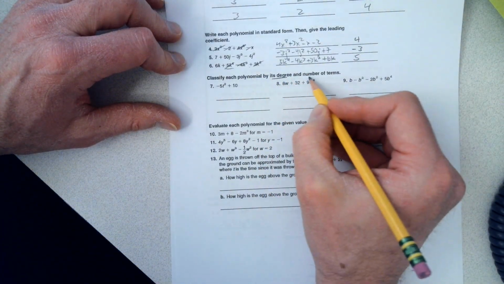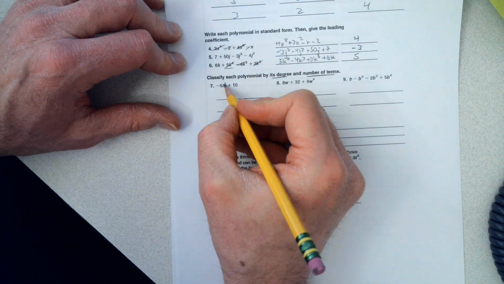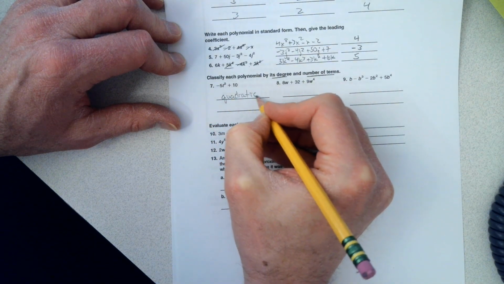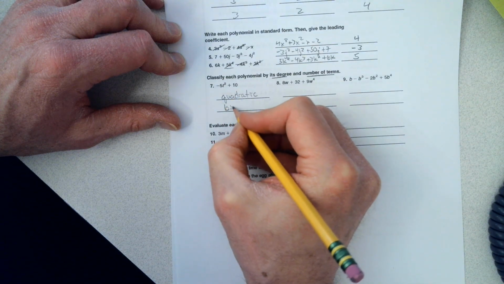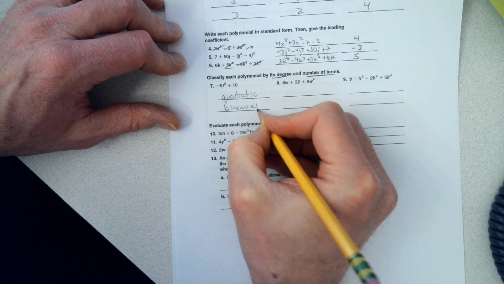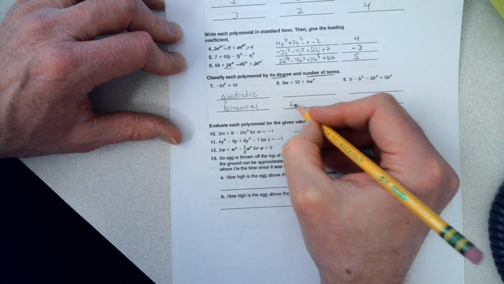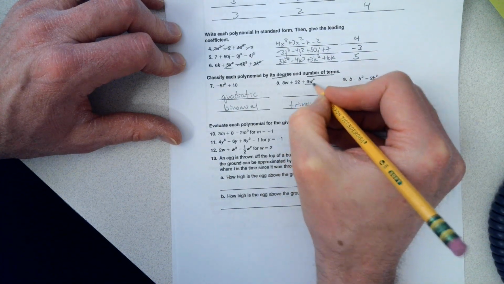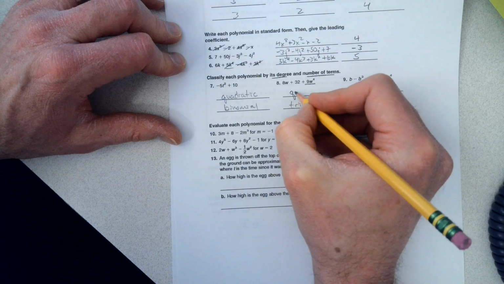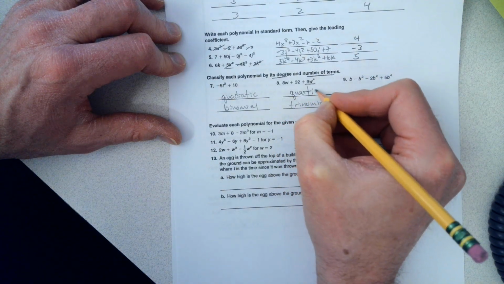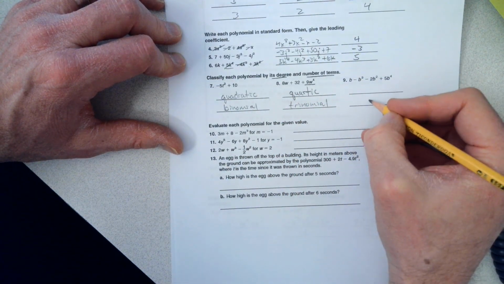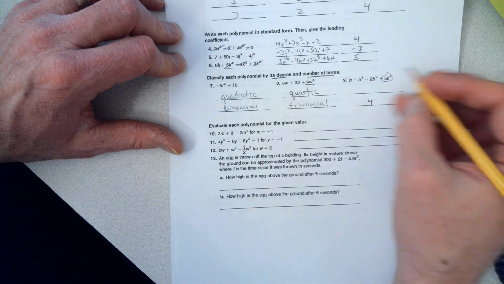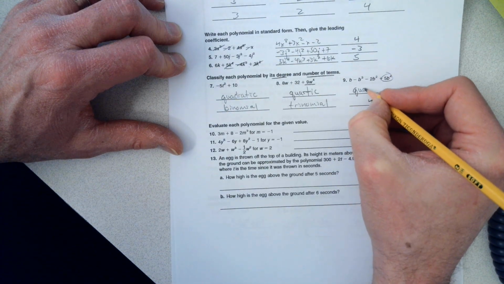Classify by degree and number of terms. This is degree 2, we call that quadratic. 2 terms is a binomial. 3 terms here, this one's going to be a trinomial. It is degree 4, that's my leading term. Degree 4 was quartic. And this has got 4 terms. Biggest power there, that's the leading term again, so that is also quartic.